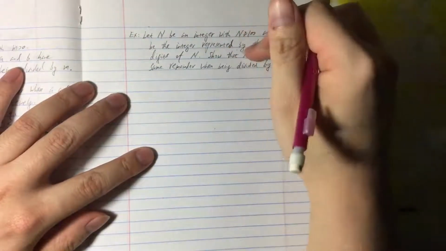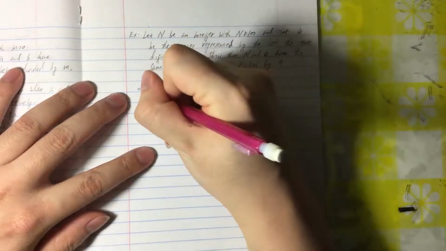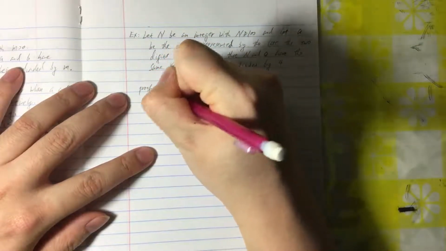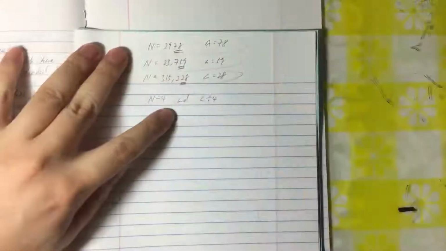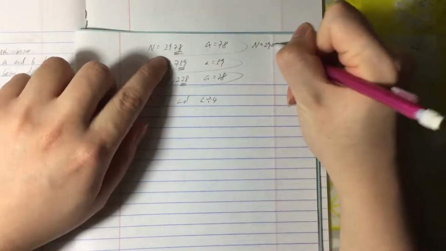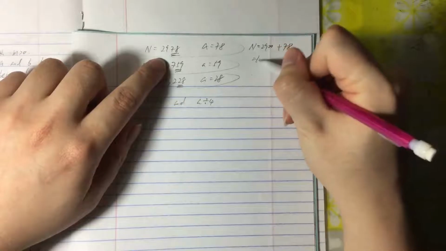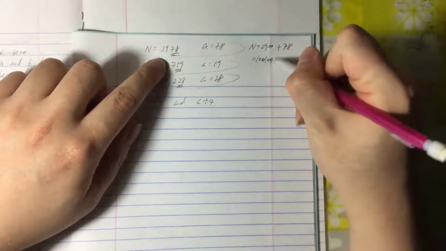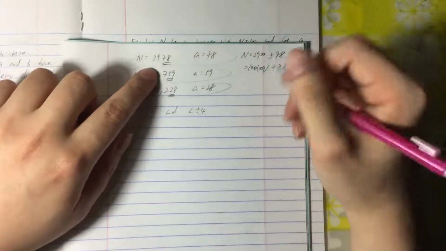How can we prove that n and a have the same remainder when being divided by 4? First of all, keep one idea in mind. n can always be written as 2900 plus 78. That's 100 times 29 plus 78.